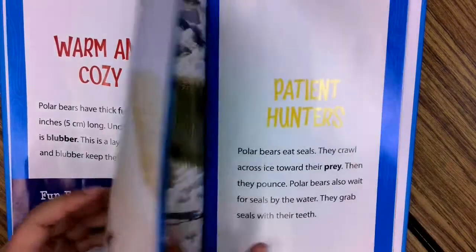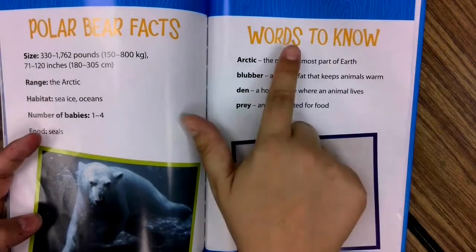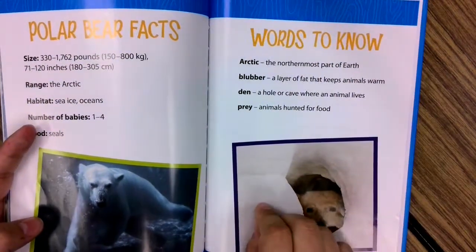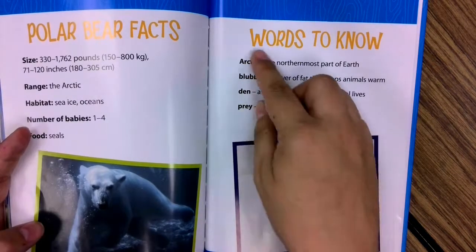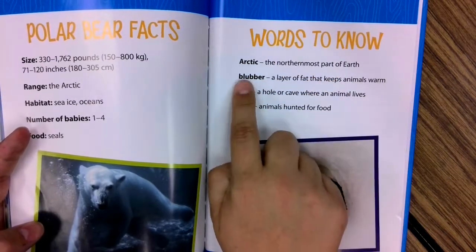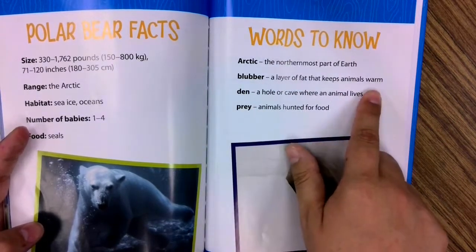So in order to find that word, you need to go to the glossary. In this book, the glossary is also called Words to Know. We are looking for the word blubber. You'll notice it's in alphabetical order, ABC order. We're looking for blubber. It says blubber is a layer of fat that keeps animals warm.